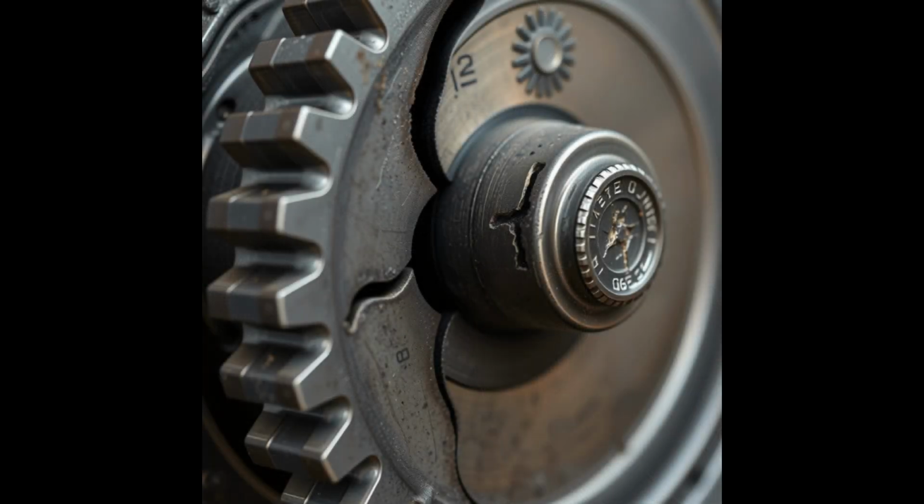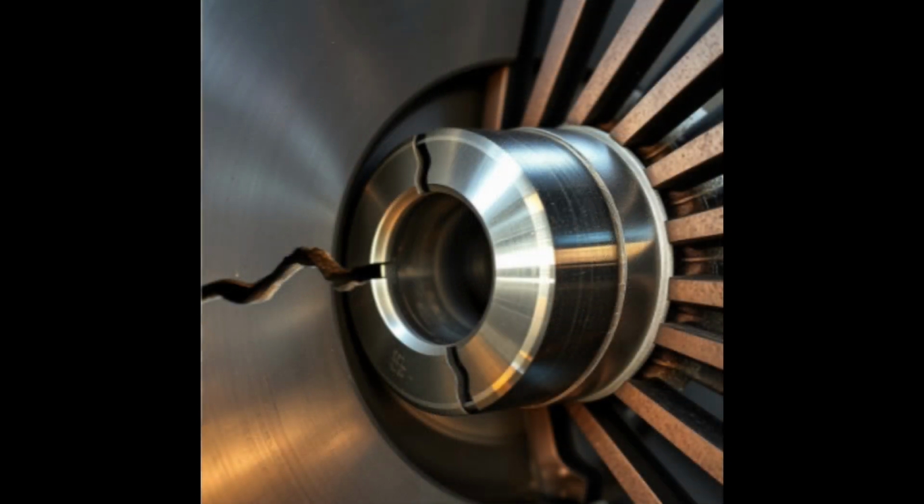These cracks can spiral along the length of the component, and in severe cases, the twisting forces can cause complete fracture with a characteristic helical or corkscrew pattern on the broken surface.